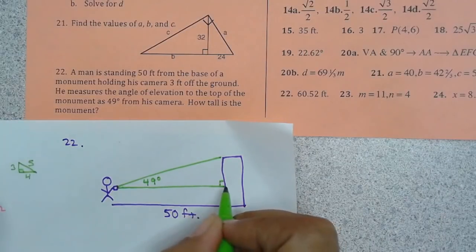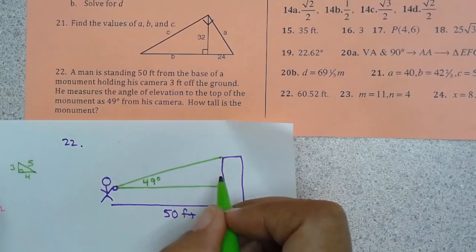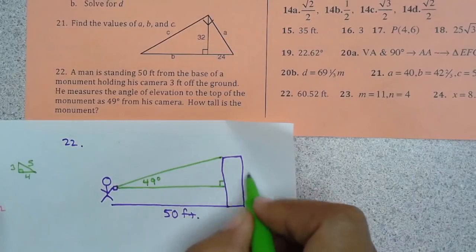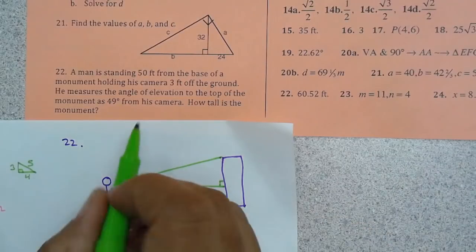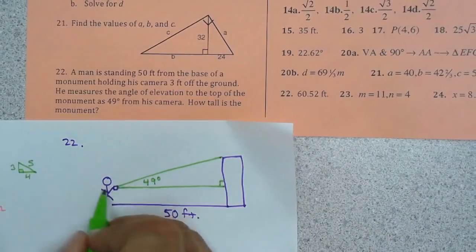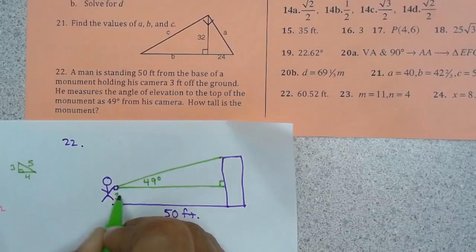Okay. And then it says, how tall is this whole monument? We want to know this full length. Well, I forgot to put in the 3 feet off the ground for this right here. This is 3 feet for the camera being off the ground.